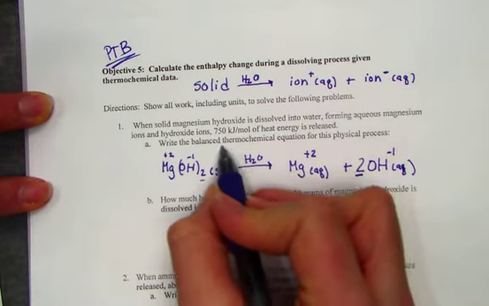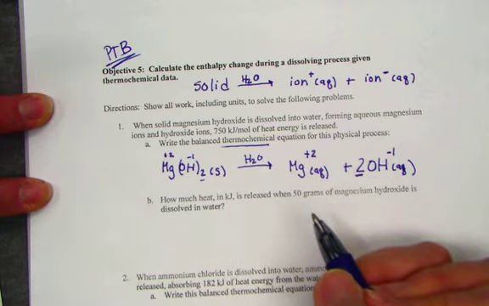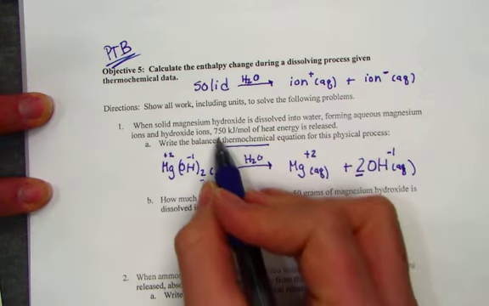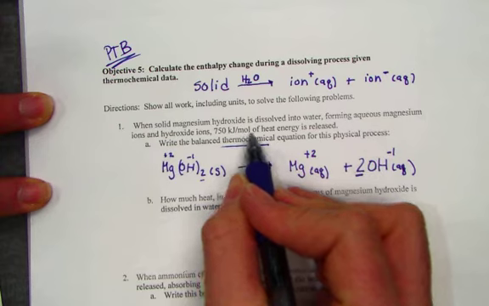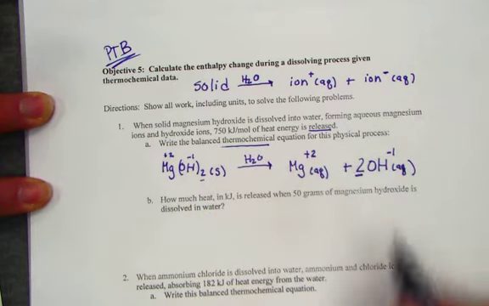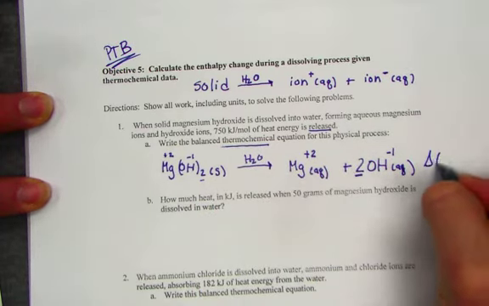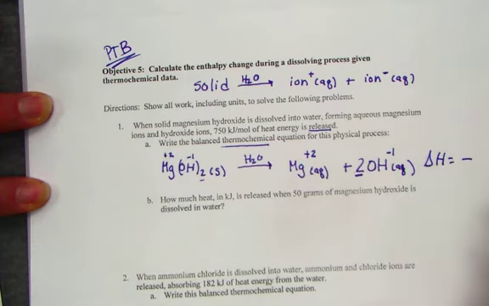We'll need to turn this balanced equation into a thermochemical equation. 750 kJ per mole of heat was released. In the releasing of energy, we know that to be exothermic. We'll show that as a negative sign. Negative 750 kilojoules of heat released.